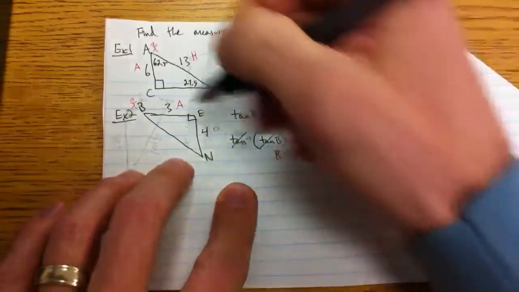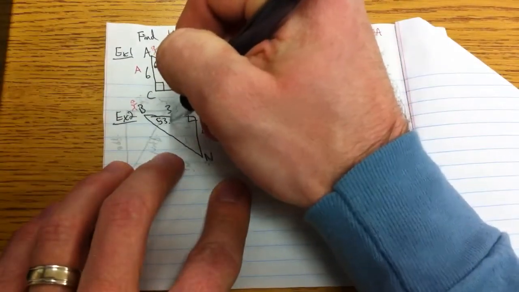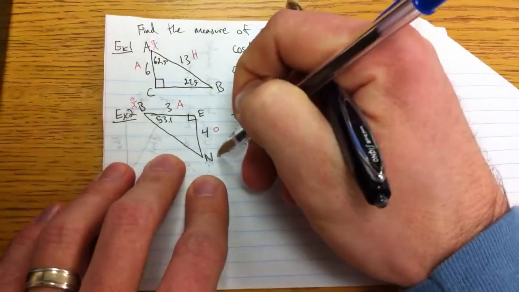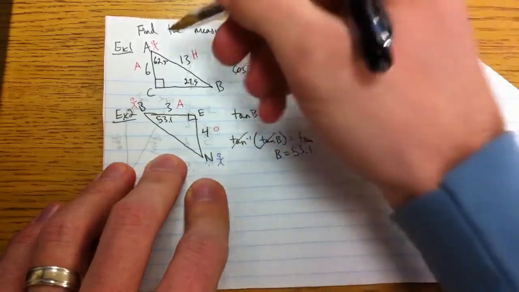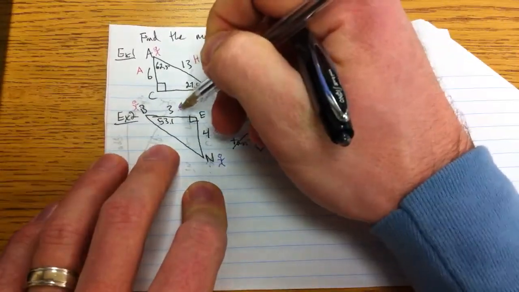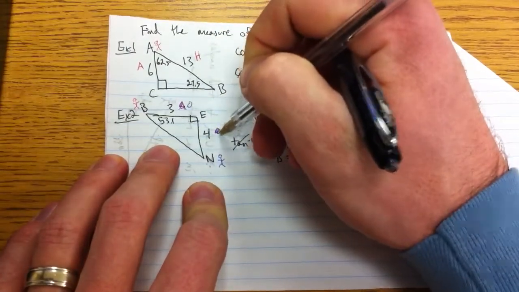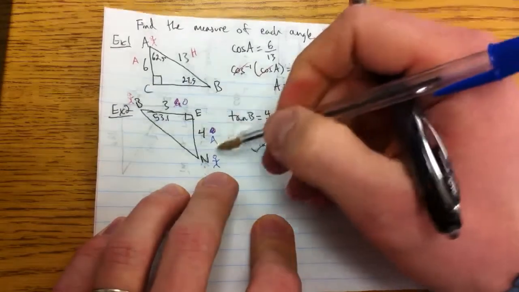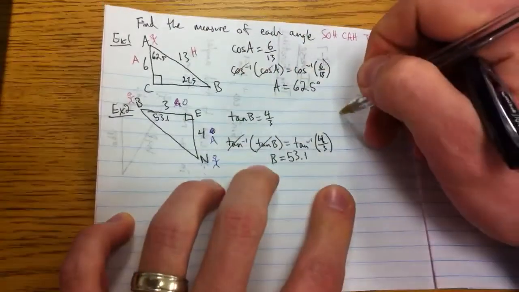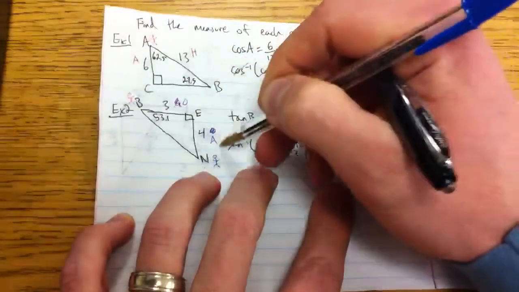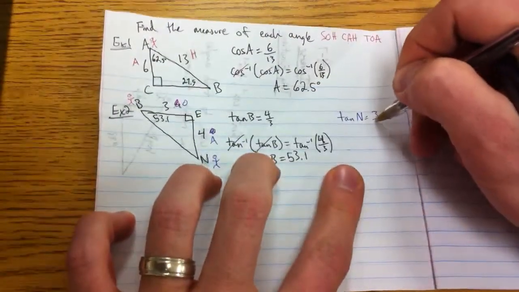Now, I could take that and subtract from 90 to find my other one, but I also want to prove something to you here. If I start at angle N, if I put myself there, it's kind of his arch nemesis. Now my O and my A switch, so this becomes the O, this becomes the A. So I still have the O and the A, it's still tangent. The tangent of angle N is equal to opposite over adjacent, 3 over 4.